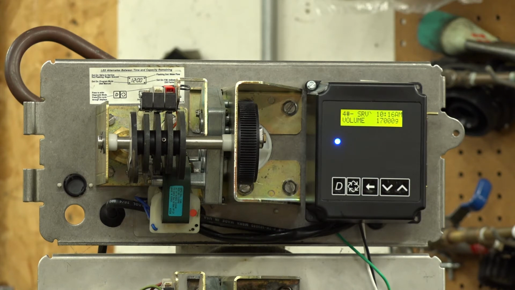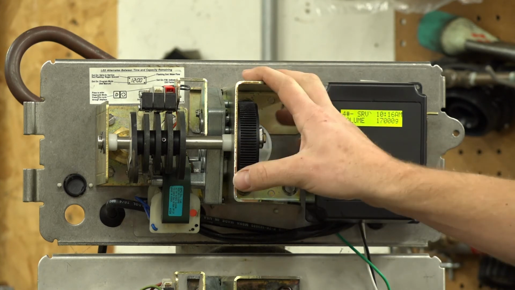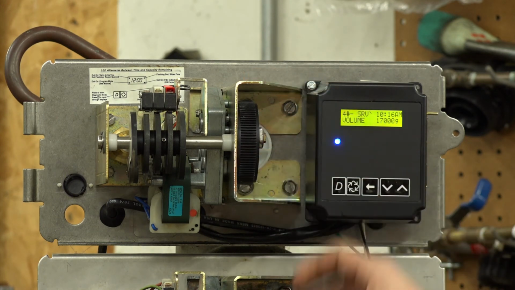It's going to figure out when it needs to regenerate. It's going to count down those gallons. When it hits 0 or gets within that 15% that this one's programmed for, it's going to regenerate or call for regeneration.